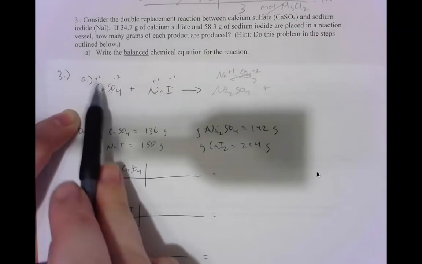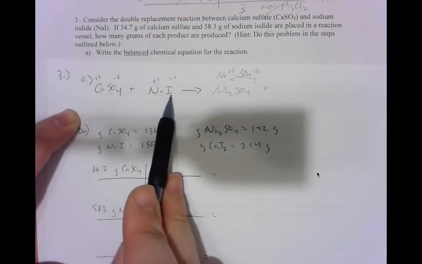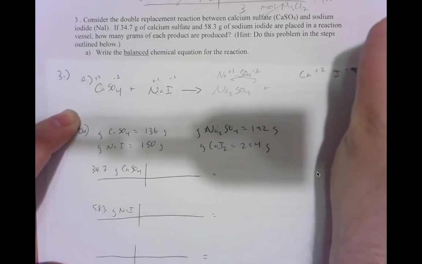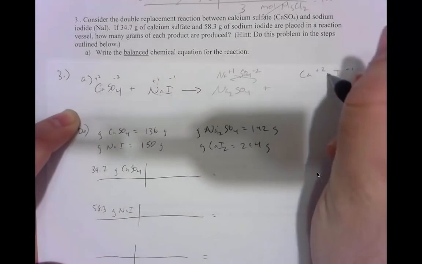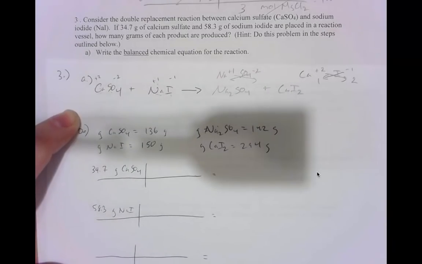Then we do the same thing. Calcium will go where sodium is, so it will be bound to iodine. Remember to crisscross the charges. Calcium has a +2, iodine has a -1, so we crisscross. So the formula becomes CaI2.